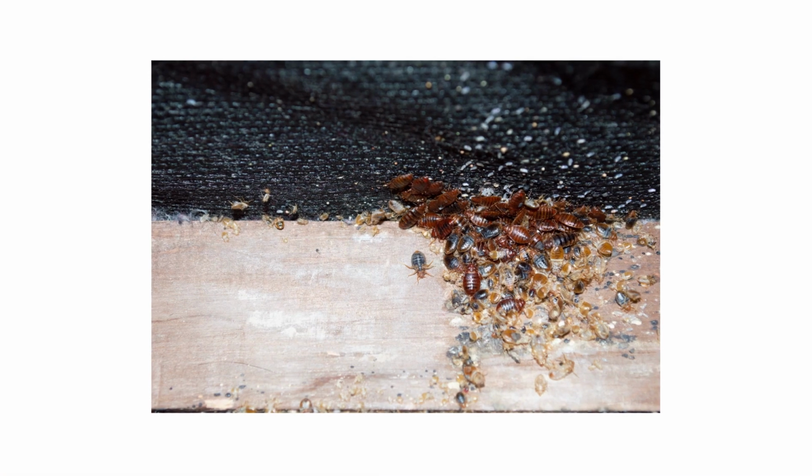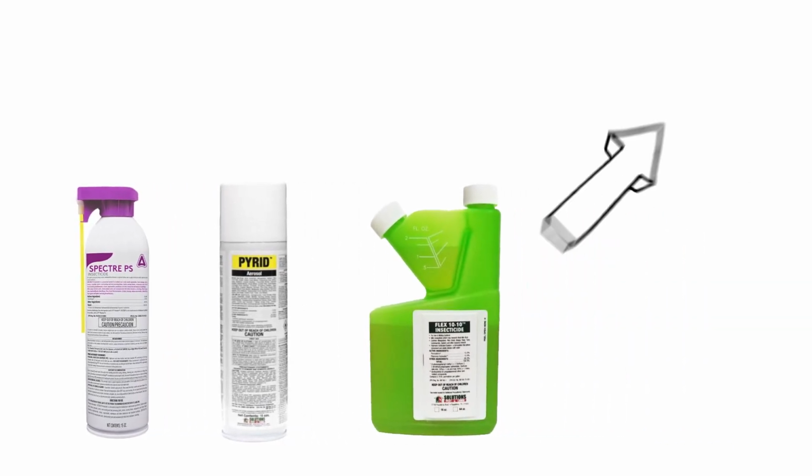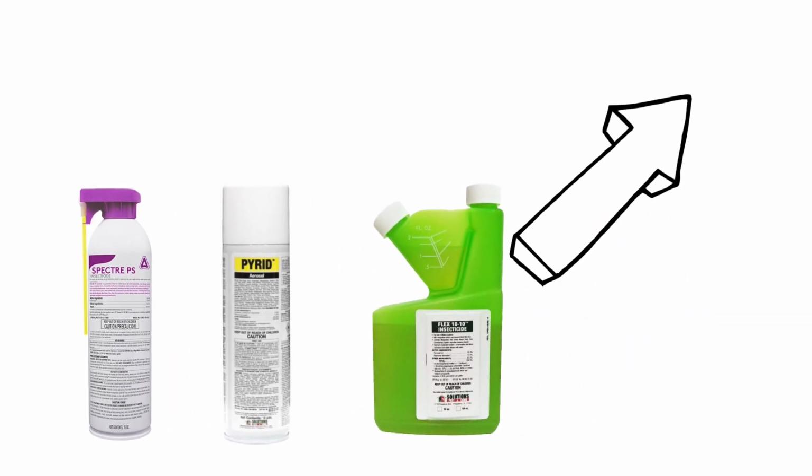Most active infestations cannot be controlled through the use of one product. For each type of pest, we've come up with a treatment method that's 100% guaranteed to work. Click the icon in the top right of the screen to get more information.